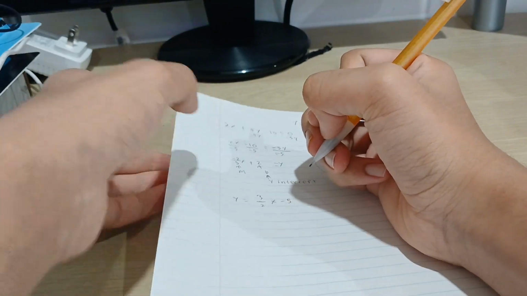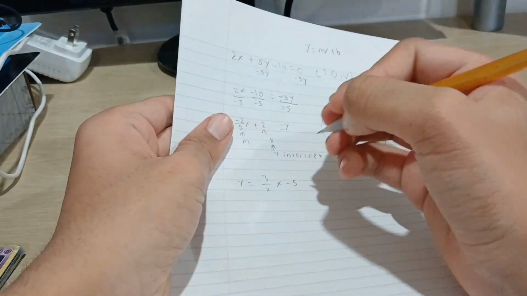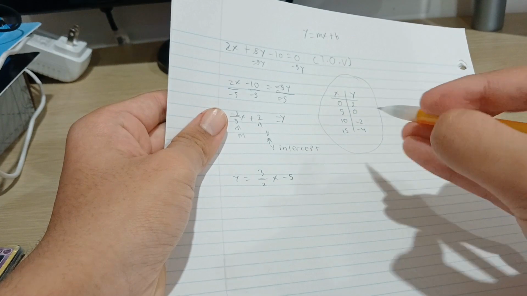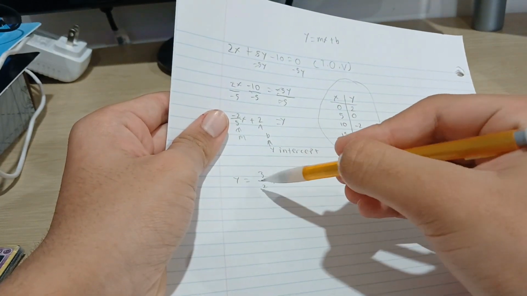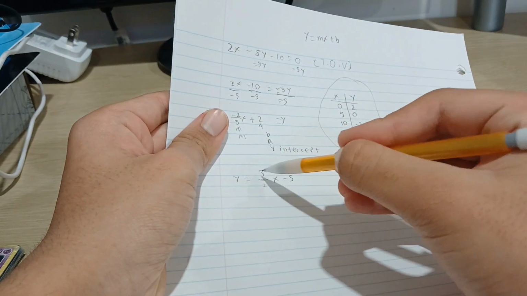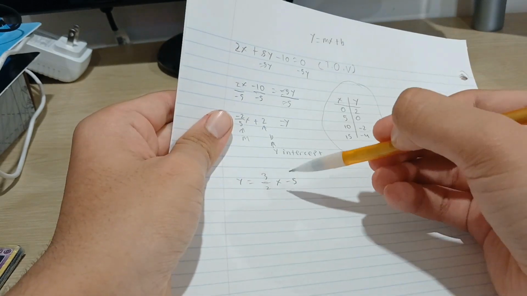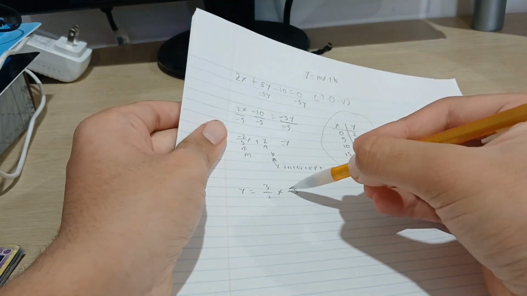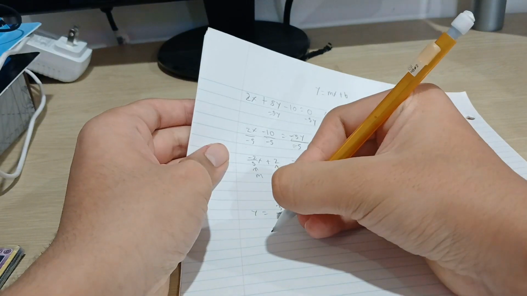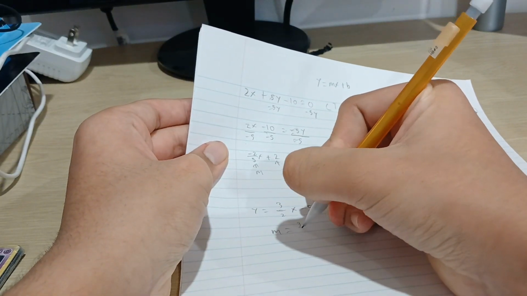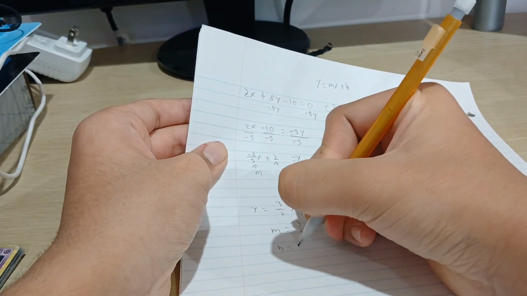This is where students need to concentrate a lot, because this is one of the most important lessons when you're coming to grade 10. 3 over 2 is the m value. Whenever there's a subtraction, that means the 5 is actually a negative. So the m value is equal to 3 over 2, and the b value is equal to negative 5.